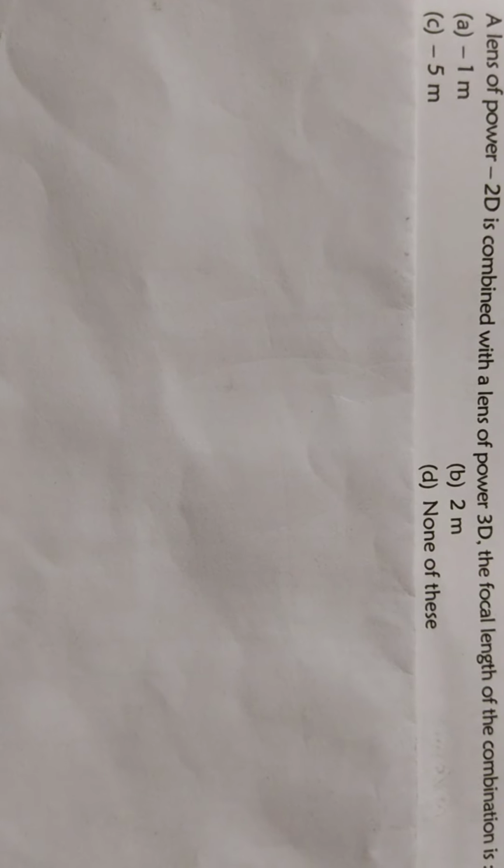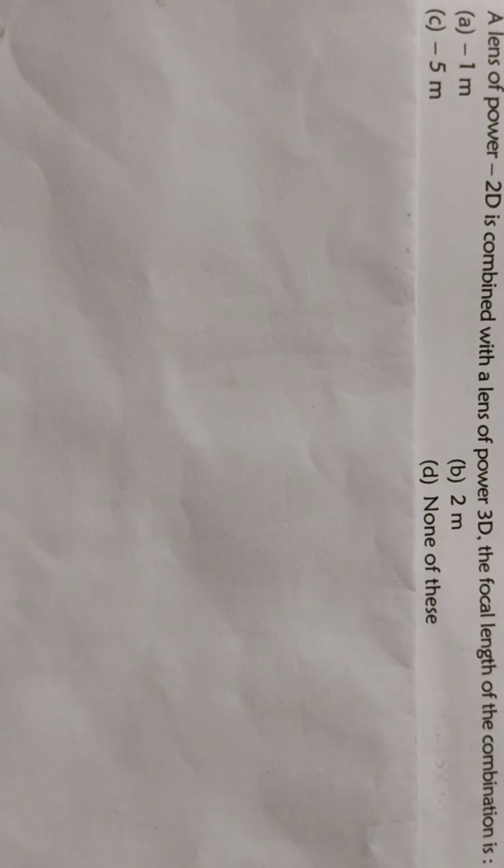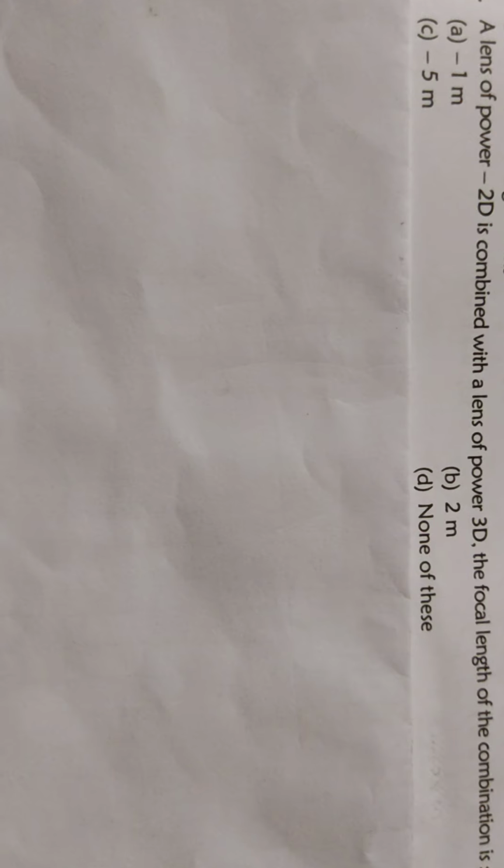And here the 1 meter option is not given anywhere. In A it is minus 1 meter, although we get power 1 diopter, so the focal length will be plus 1 meter. So none of these is the correct option.